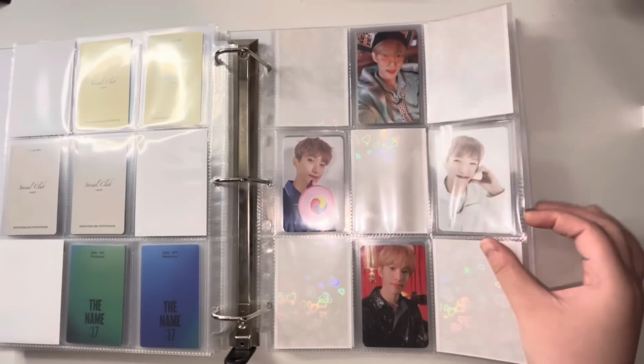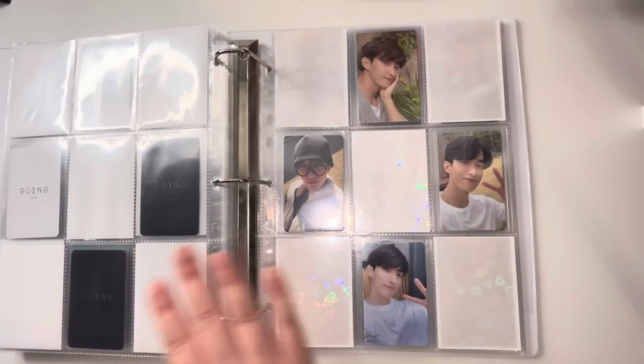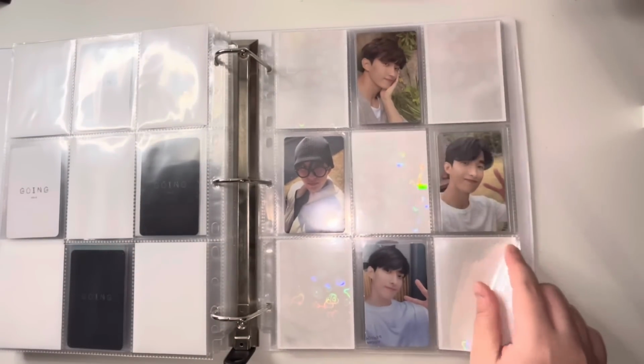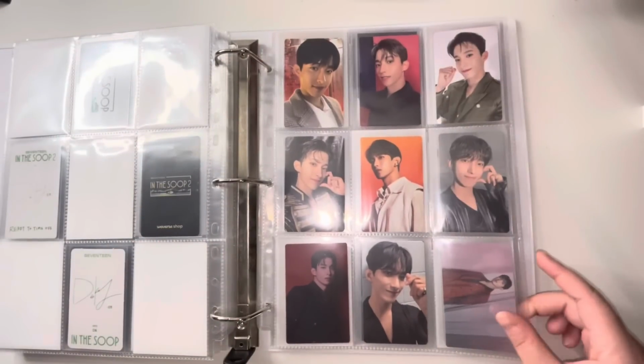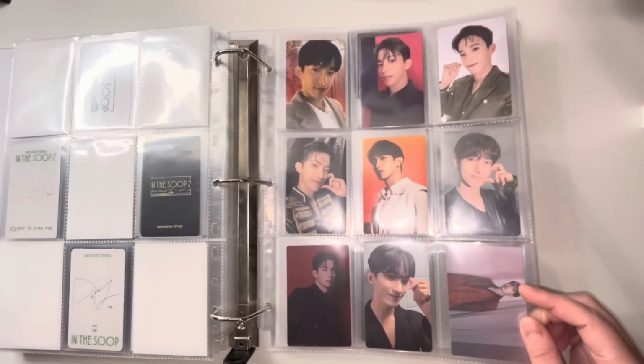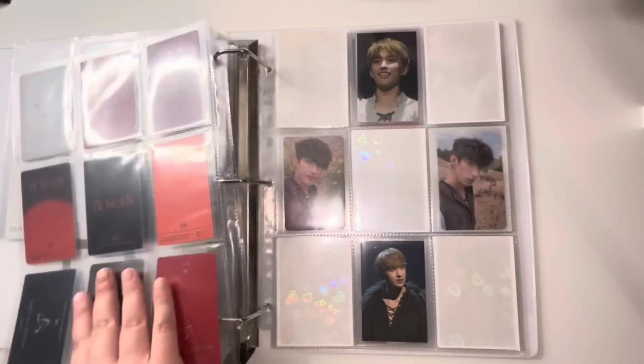And then this is Going 17 magazine, and then In the Soup. I love the In the Soup cards. They're so cute. And then this is like concert things that I have here, just random trading cards and stuff like that.